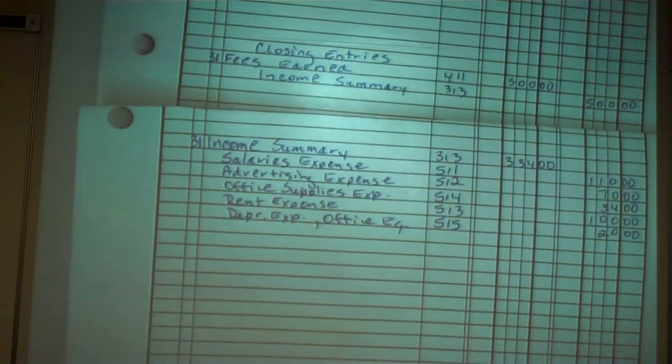We'd be here forever and a day if you had all of those transactions to post from the journal entries to get to that balance. And I just don't want you to keep practicing the posting because you should already know how to do that.